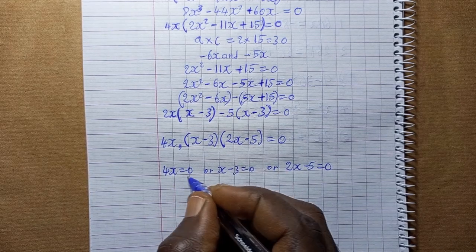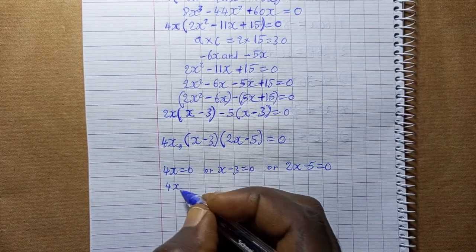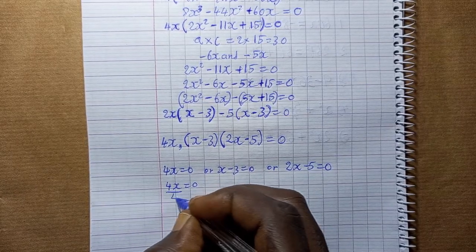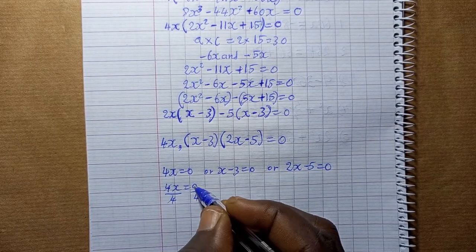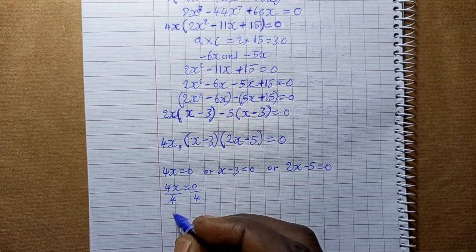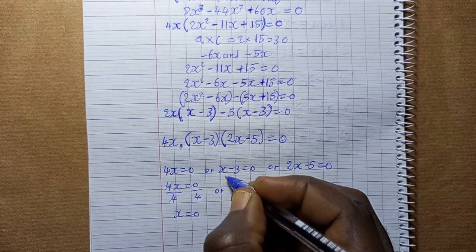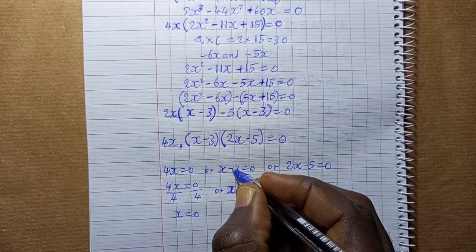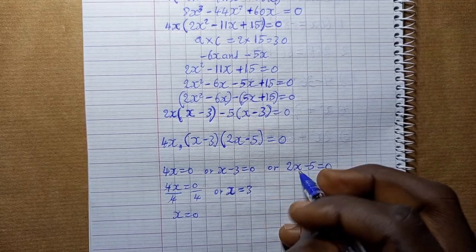Now for this one, we'll be dividing both sides by 4 for x to be free. So if we divide both sides by 4, that is 4x equals 0 over 4. So 4 will cancel 4. 0 divided by 4 is 0, so x is equal to 0. Then for this one, x minus 3 equals 0, minus 3 will cross over, turn to x is equal to 3.